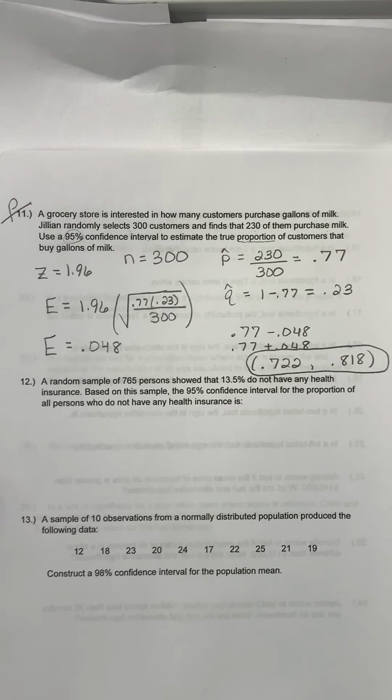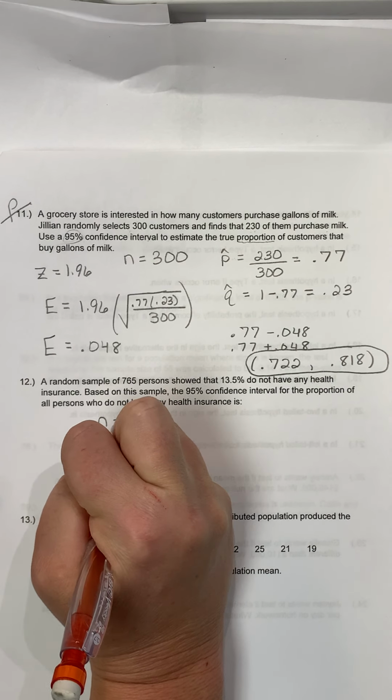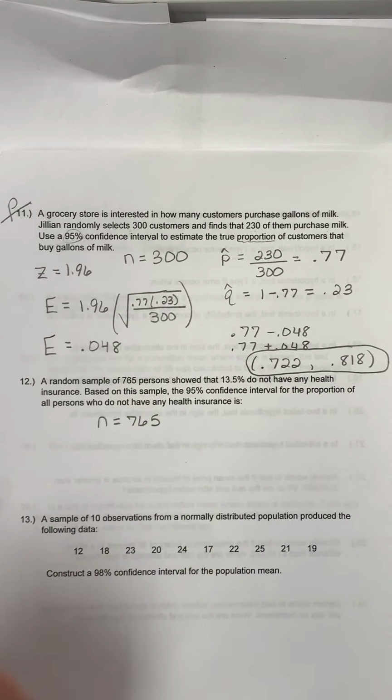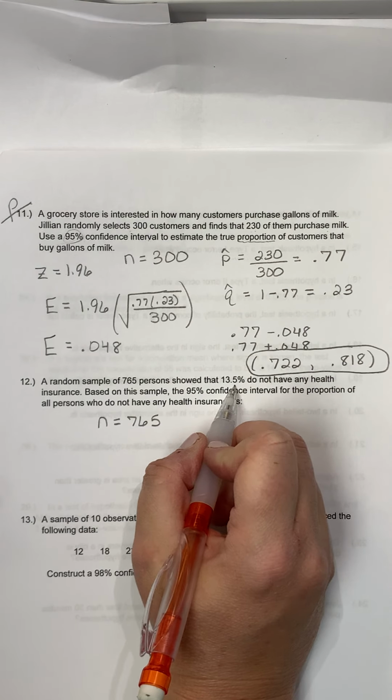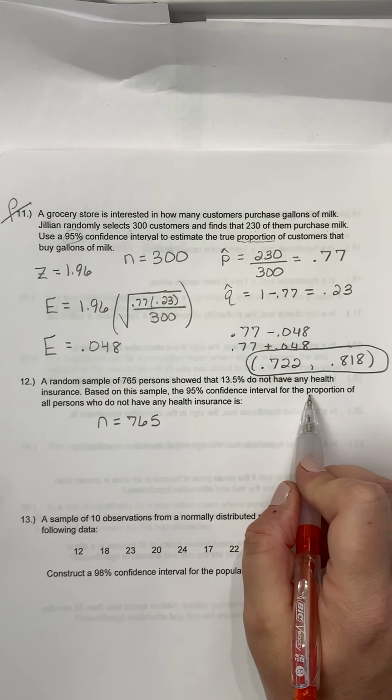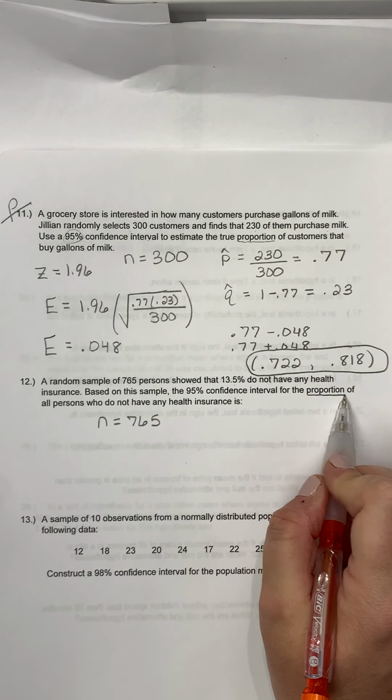All right, let's try number 12. Number 12 says we have a random sample of 765 persons. There's our N. It showed that 13.5% do not have any health insurance. The minute I see percent there, and you can continue on and see the word proportion, we have one more P problem. We have another proportion interval.